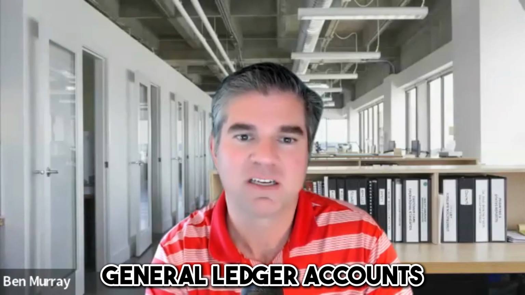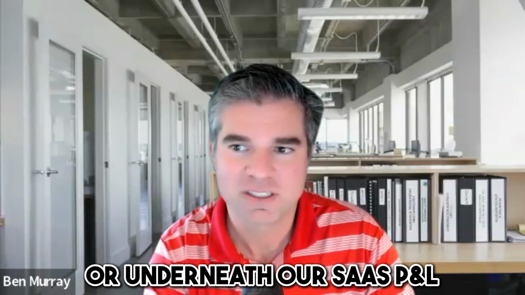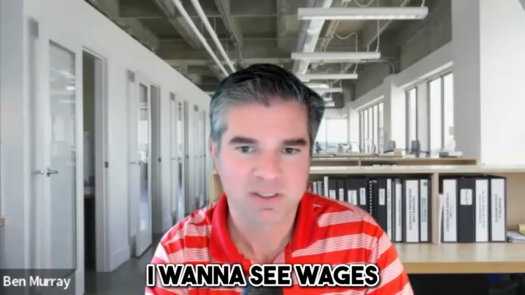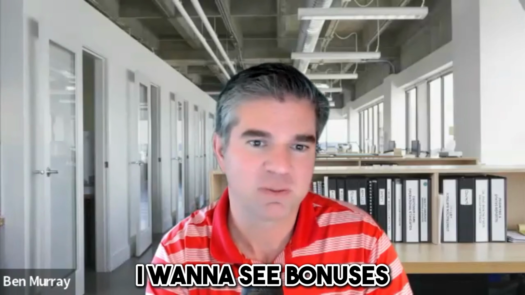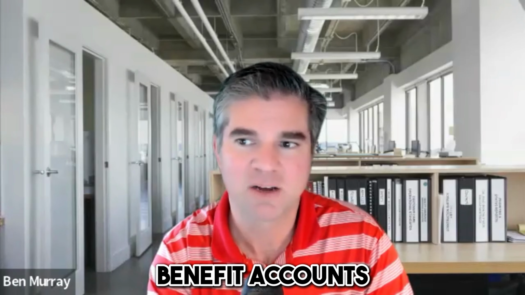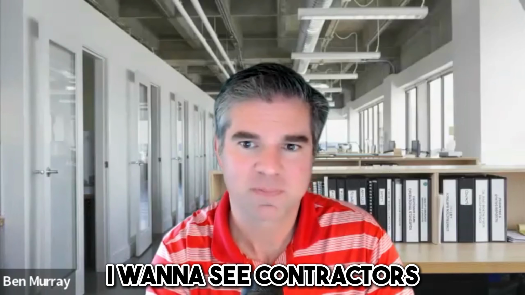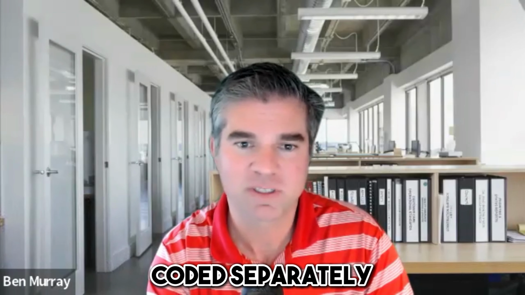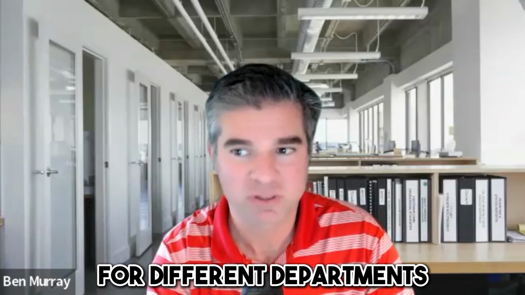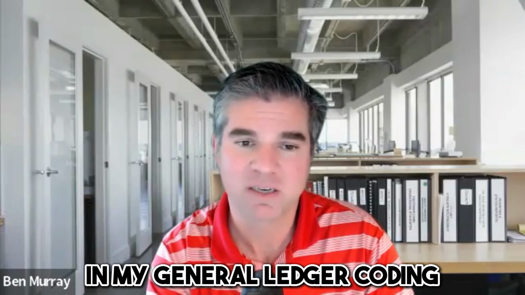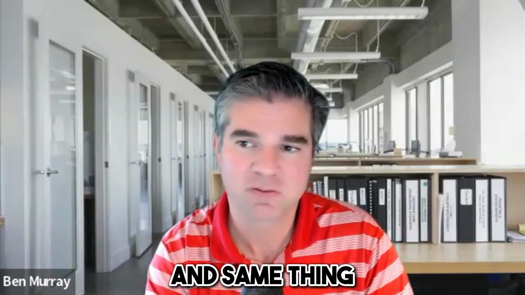So when we're looking at our SaaS P&L, looking at the general ledger accounts that underlie our SaaS P&L, I want to see wages, I want to see taxes, I want to see bonuses, commissions, benefit accounts, all separate. I want to see contractors and consultants coded separately. And if we have contractors for different departments, I want to make sure that's clear in my general ledger coding. And same thing for consultants.